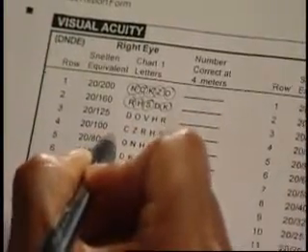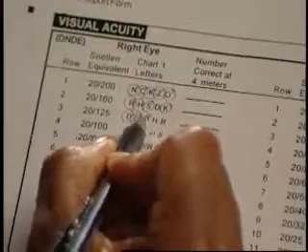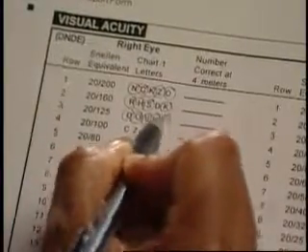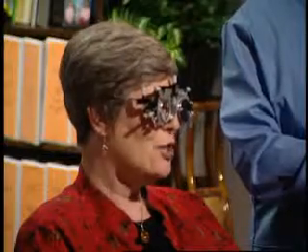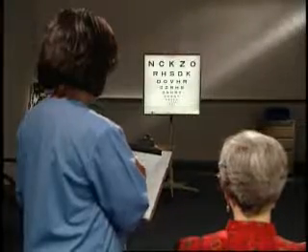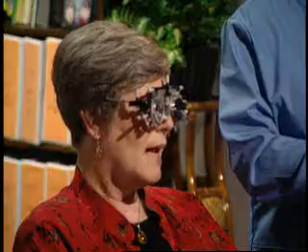Oh no, wait a minute. That's not an O, that's a D. Okay, keep going. D, O, V, H, R, C. And if the subject can't make up their mind, encourage them to choose a letter. O, N, H.